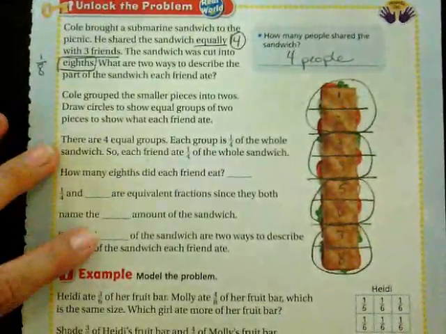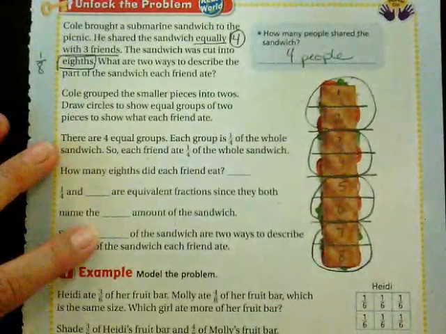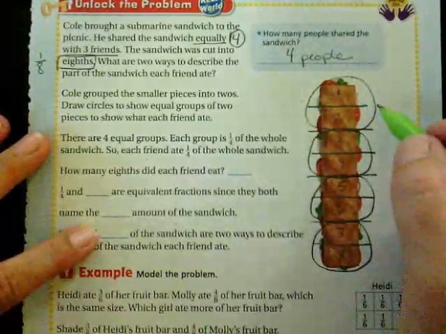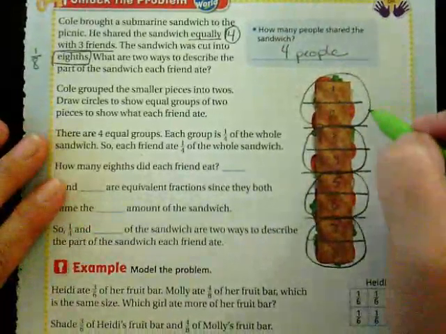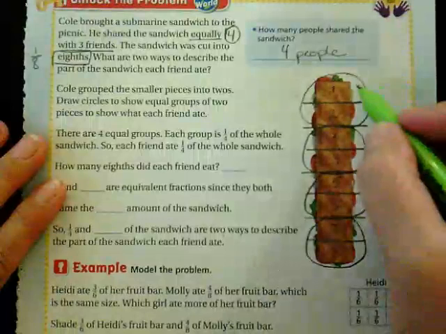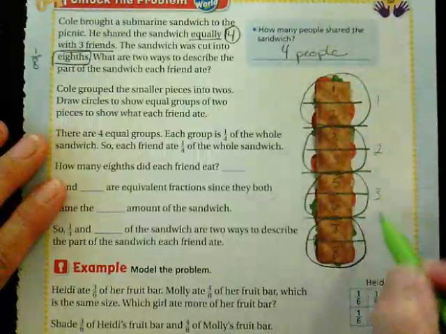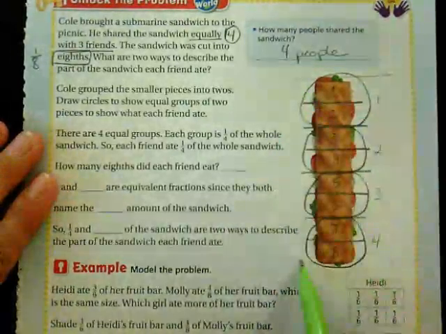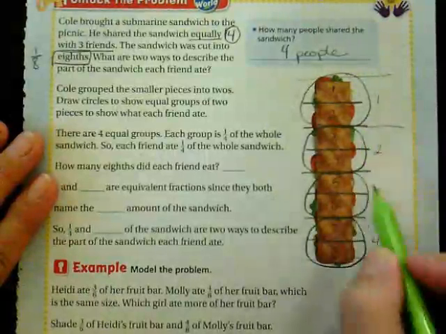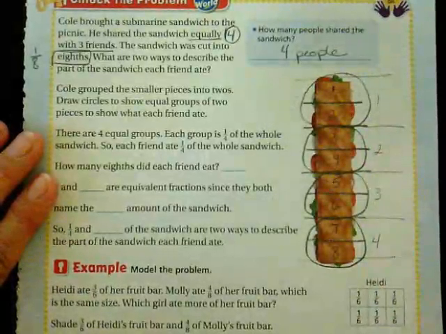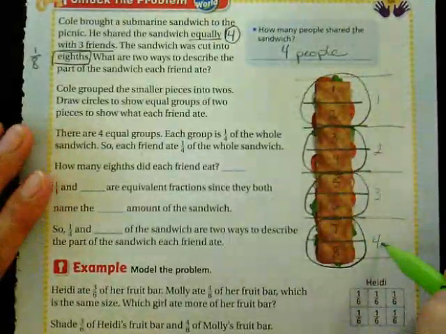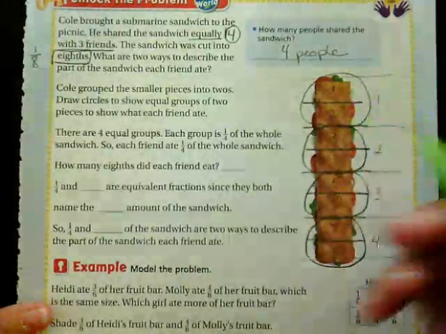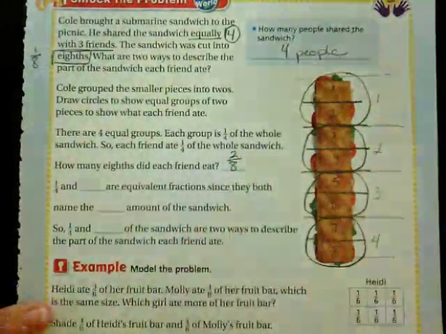Each group is 1/4 of the whole sandwich. So each friend ate 1/4 of a whole sandwich. How did they get 1/4? Well, let's investigate that. If I look at this, I went from having 8 pieces to having 1, 2, 3, 4 groups. So I'm still talking about a whole sandwich, but now instead of 8 slices, we're talking about 4 groups of my sandwich. So I can divide it into fourths, right? So how many eighths did each friend eat? 2. They each ate 2 eighths.